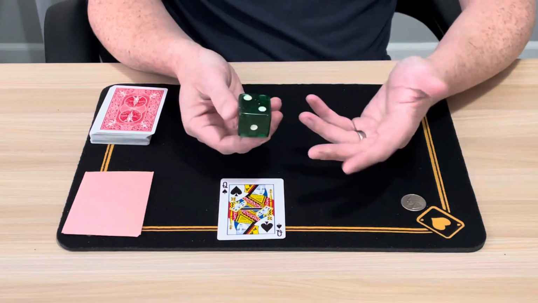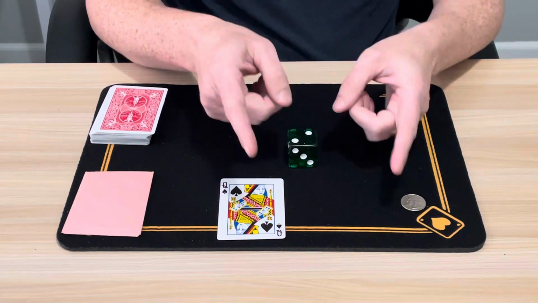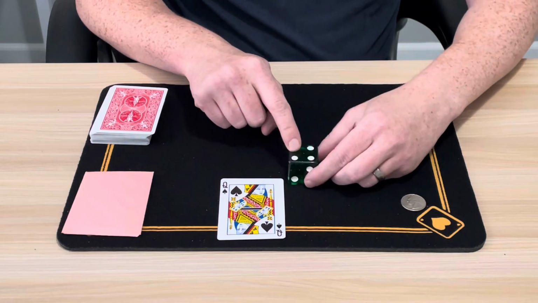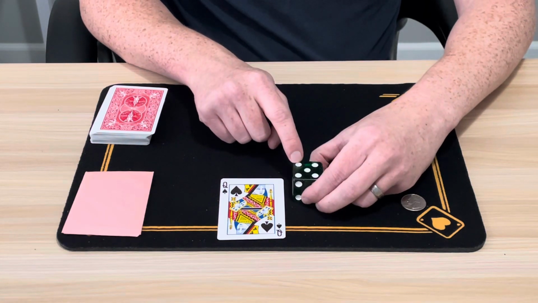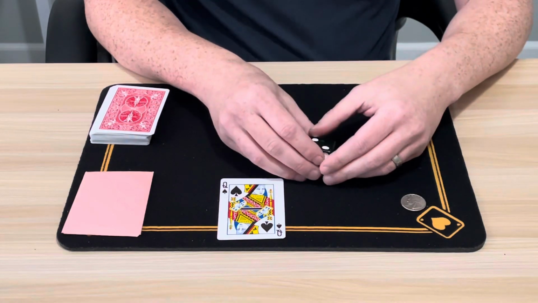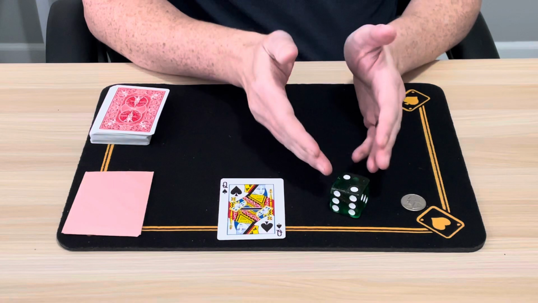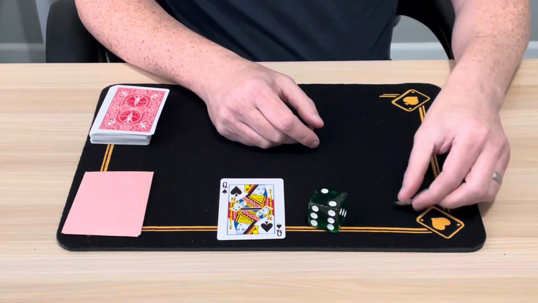But keep in mind, they could have picked something else. They could have started with a 2 and rotated the dice towards them, in which case you'd have 2, 6, and 5 makes 11. So you could have ended up with a number of different totals here, but they ended up with 13. So we have the Queen of Spades, 13, and then finally we'll flip the coin.